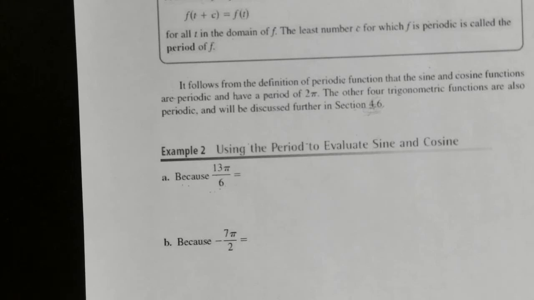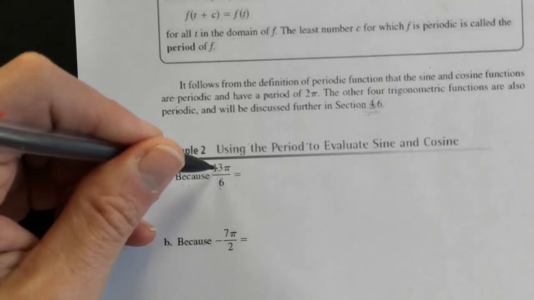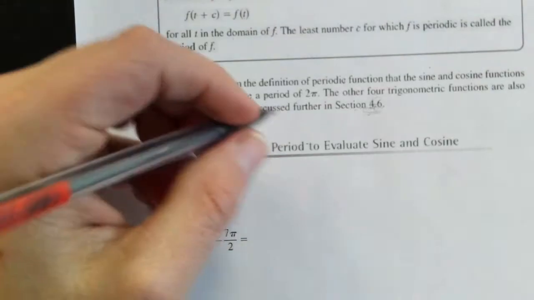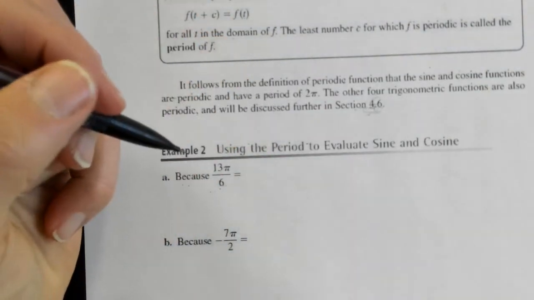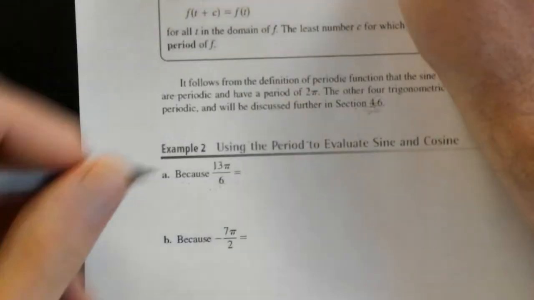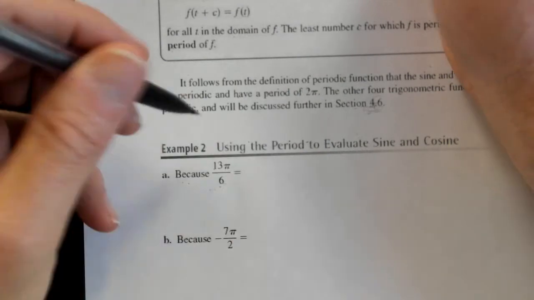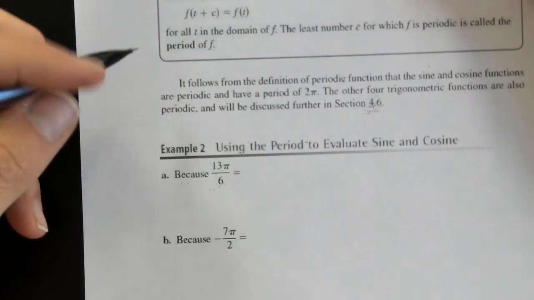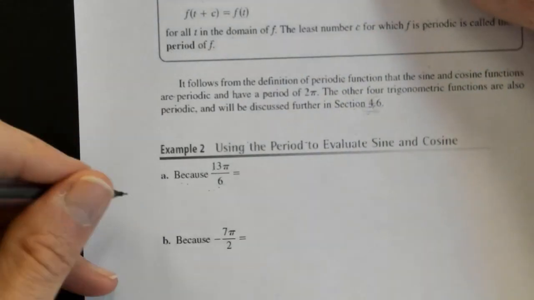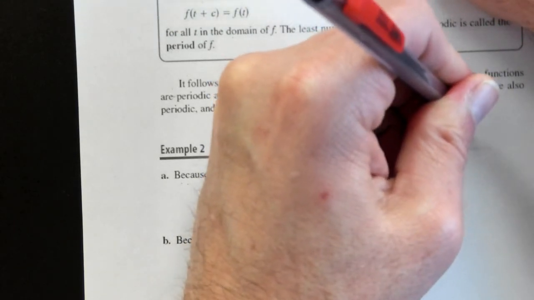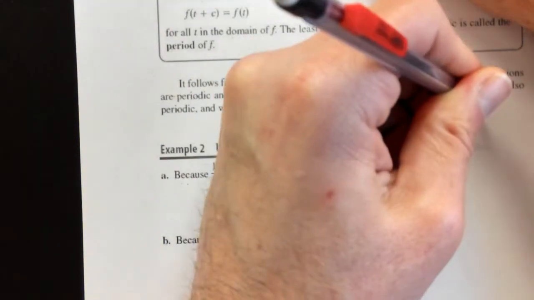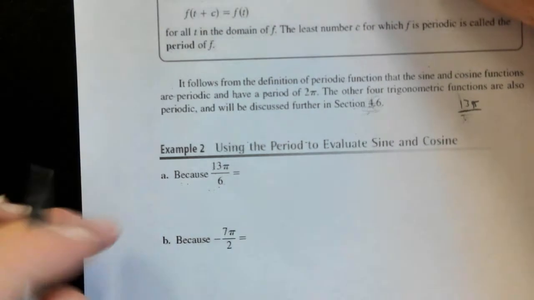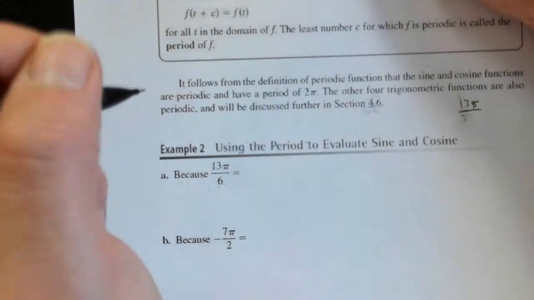And so when we're looking at that, I need to break this down to where this equals something in terms of 2 pi. So if I take off to the side, let's try to figure out a good place where I can do this. Let's do it over here. So if I go 13 pi over 6, I'm trying to get this back down within 2 pi by subtracting off multiples of 2 pi.